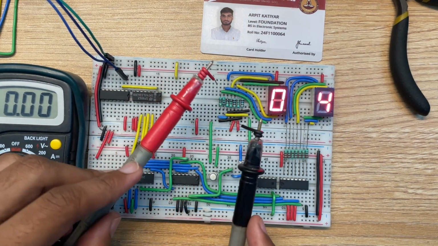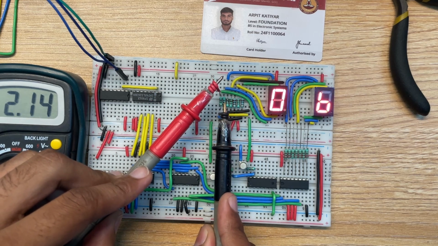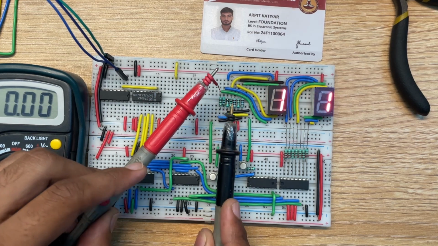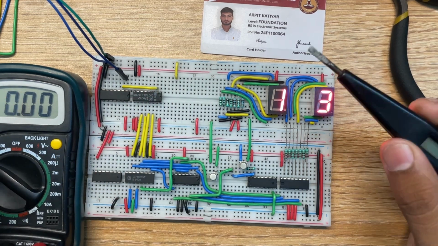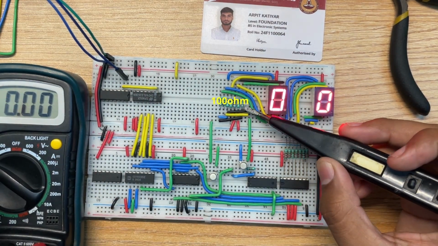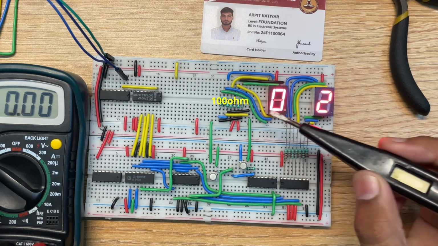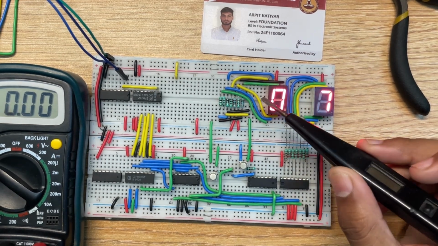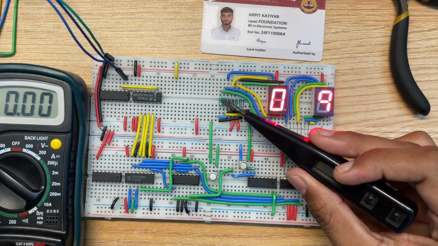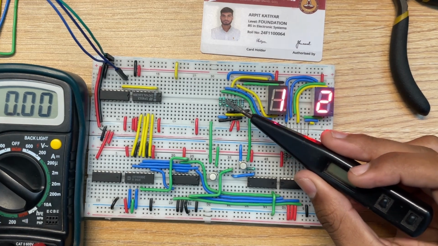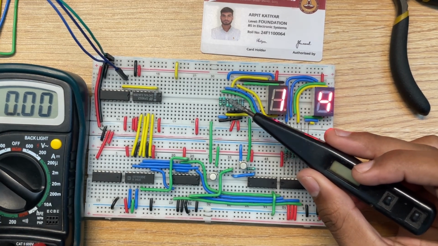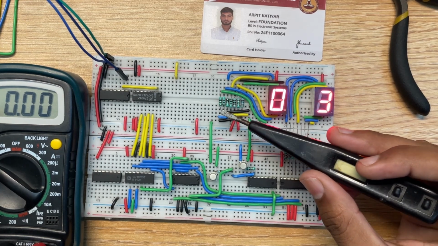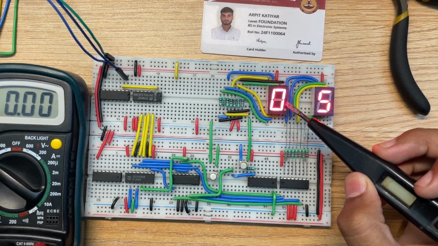And as you can see, the voltage I am getting is around 2.3 volts. And I am using a 100 ohm resistor for this display. So if I want to calculate how much current this one segment of the display is consuming, the voltage across this resistor is around 2.3, so I divide by the resistor value, and I am getting around 23 milliampere of current that one segment is consuming.